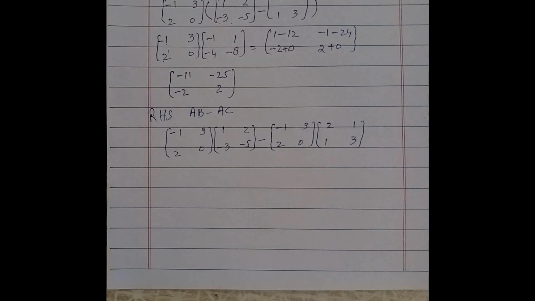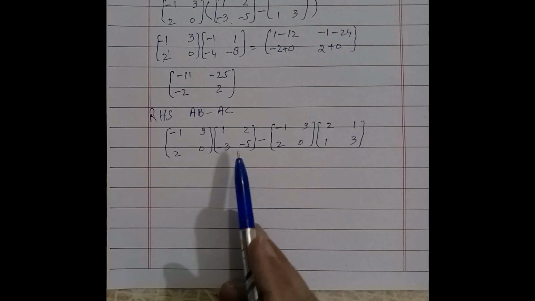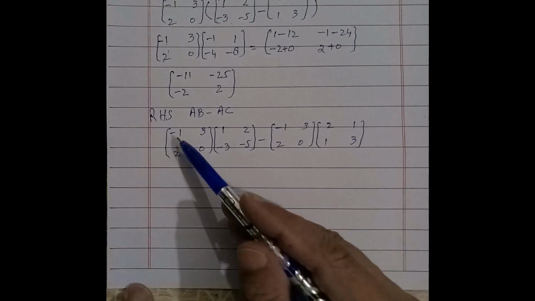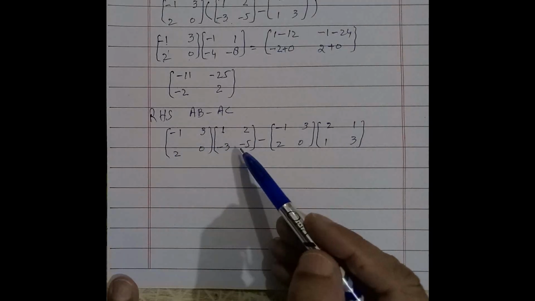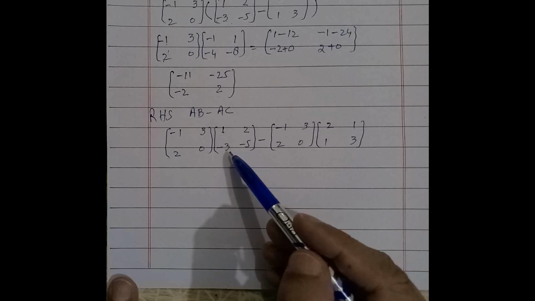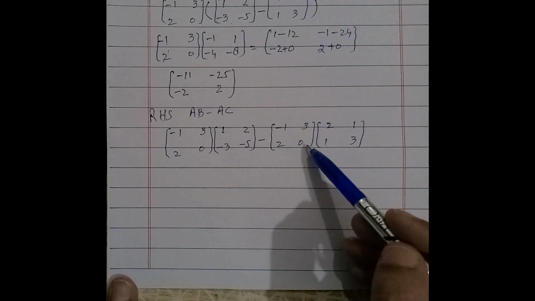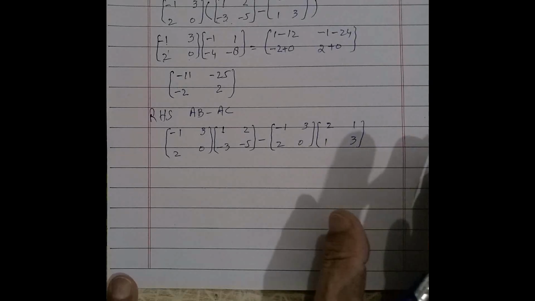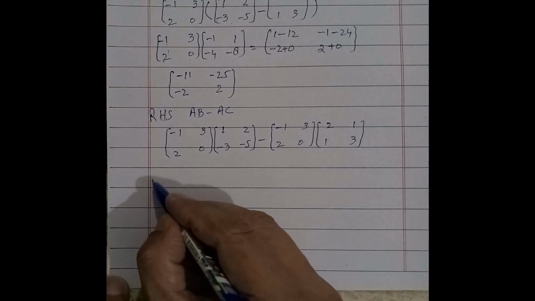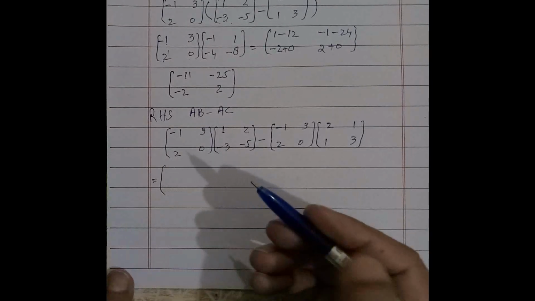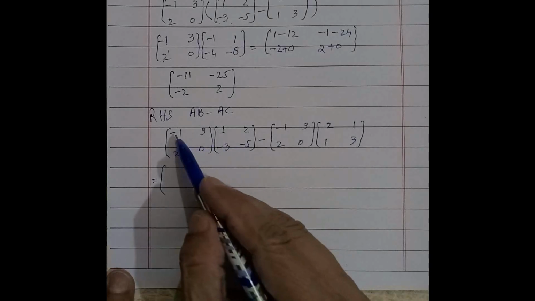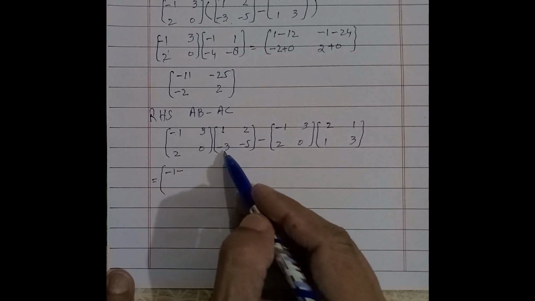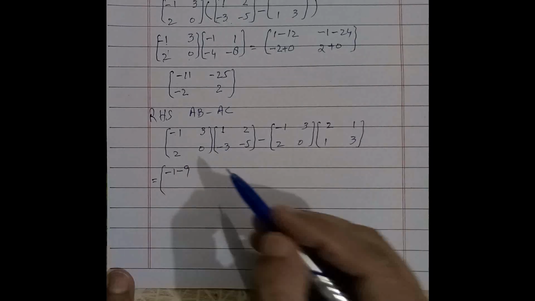Now we multiply these two matrices, A into B and A into C, and we first confirm the number of columns and the number of rows. These are both the same, 2, 2, and for AC the number of columns is 2, number of rows also 2. They are the same, they are conformable for multiplication. So we multiply these values, first row with the first column. -1 multiplied by 1 is equal to -1. 3 multiplied by -3 is equal to -9.